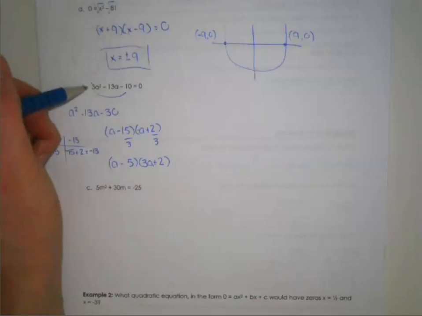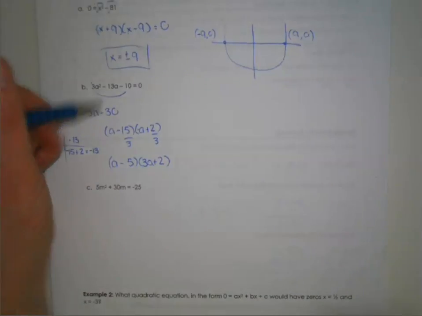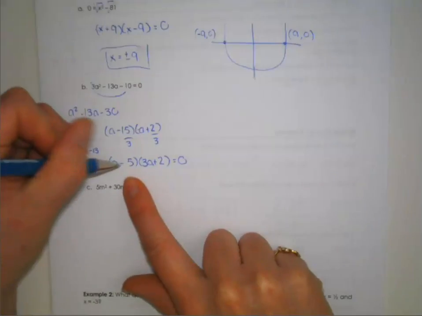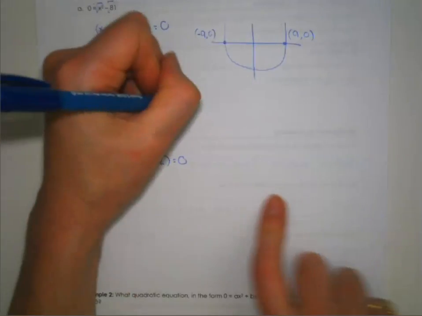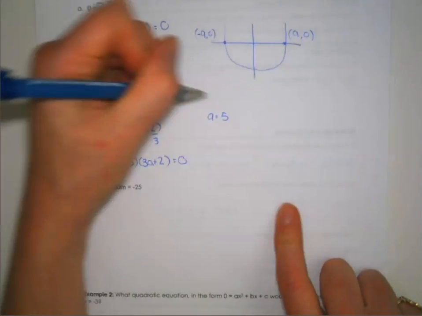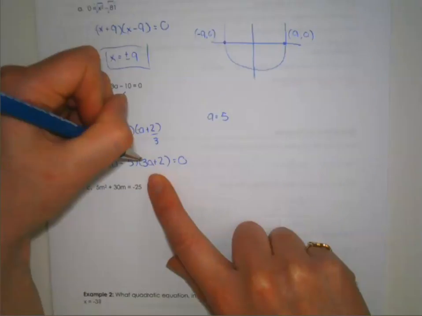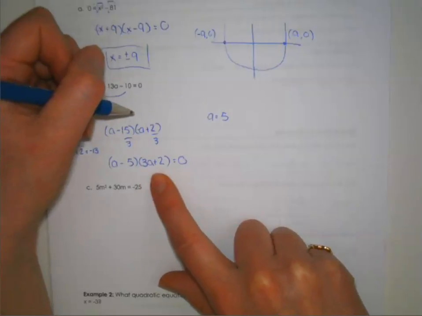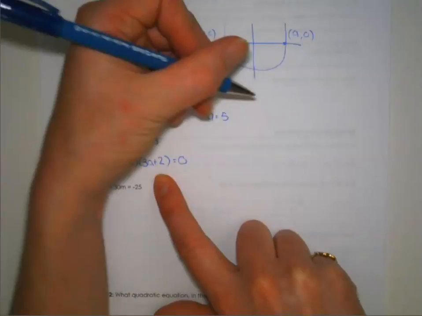So if we want to solve for our values of a, we set this whole thing equal to 0. The first one is easy, a minus 5, so we know that a equals plus 5. The second one is a little bit trickier because we have other numbers in here, but the same method works for solving it as being equal to 0.